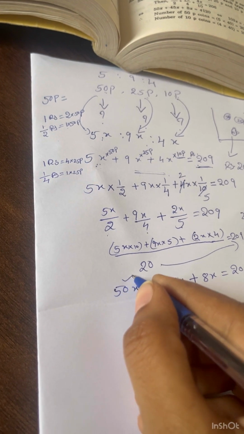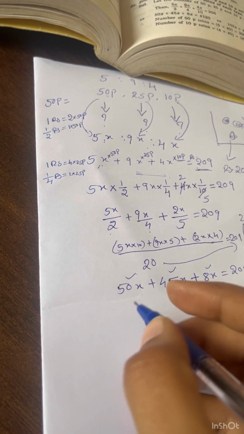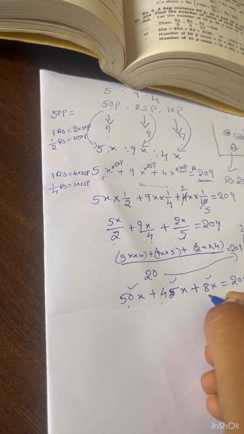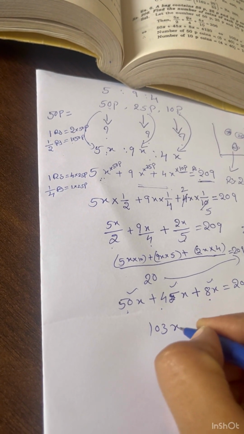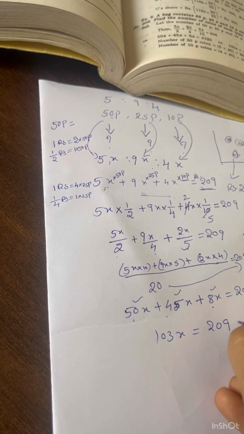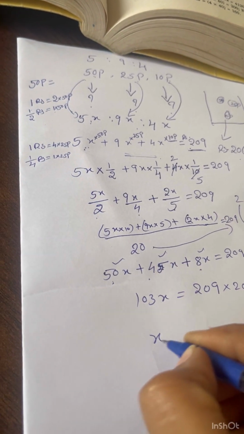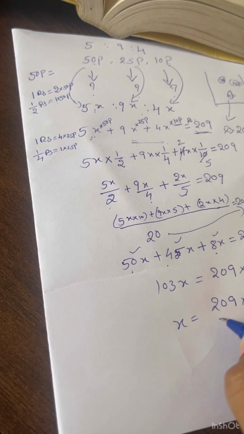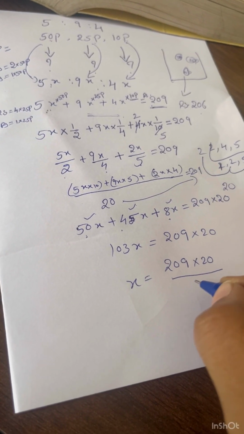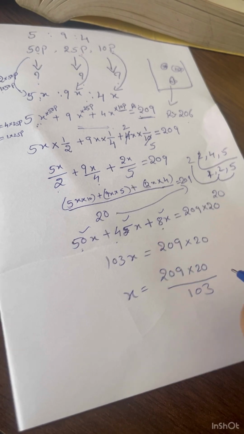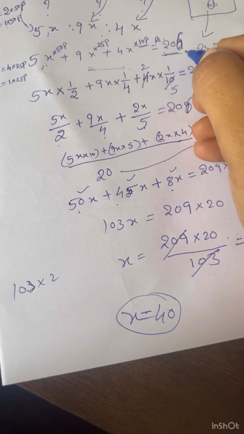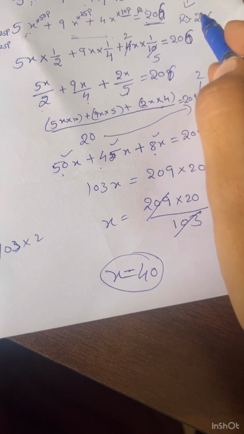After adding the x's, how many x's are there? 50, 45, 95, plus 8 is 103x, equal to 209 into 20. So x is equal to 209 into 20 by 103. By mistake I wrote 209 here; the actual value is 206.